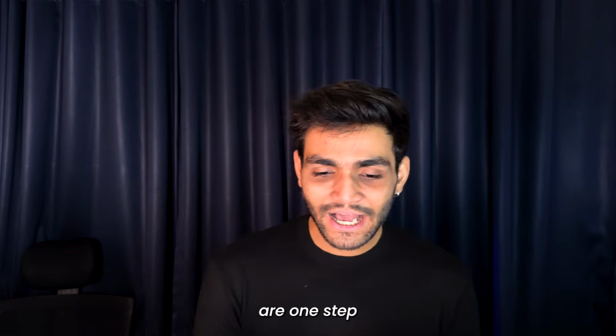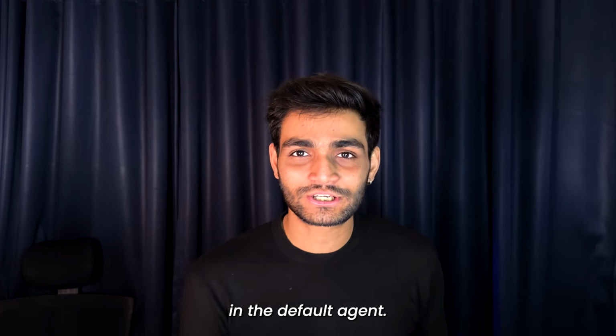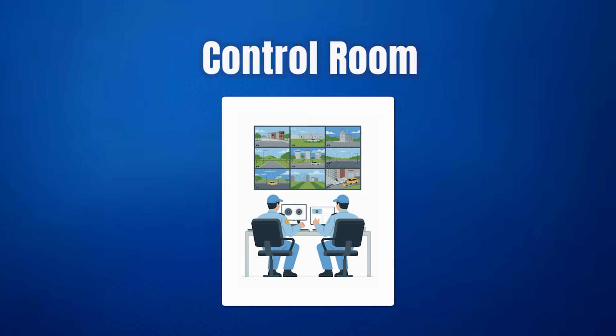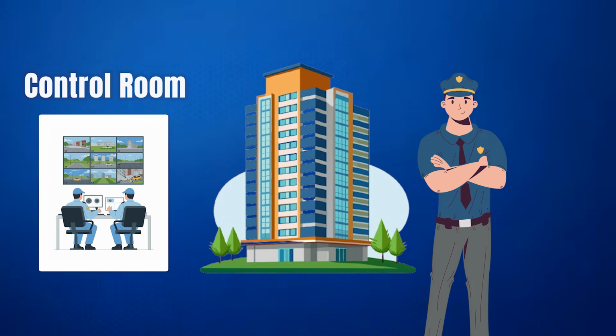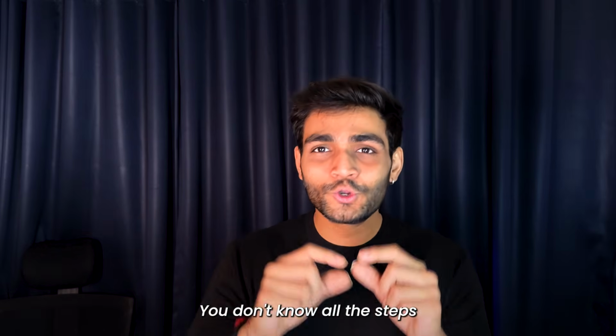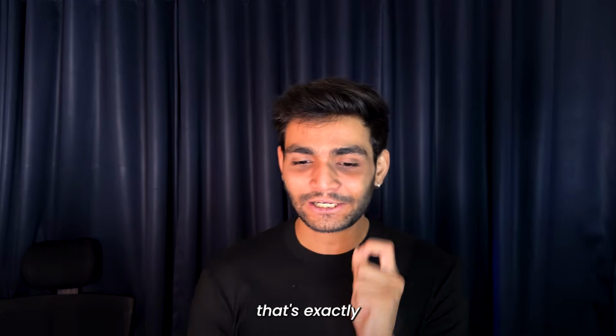Now the sub agent is one step ahead of the default agent. Think of a control room, as I said for the default agent, but now in the control room, let's say you are looking through all the cameras and you figure out that on the 3rd floor there is some issue. So now instead of you managing everything, you tell the guard to go over there, check what the problem is, investigate and fix it. Then the guard will come to you and report what happened. You don't know all the steps the guard did, but you just know the summary of what happened. That's exactly what a sub agent is.